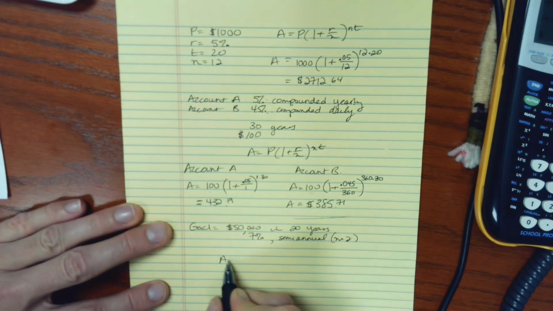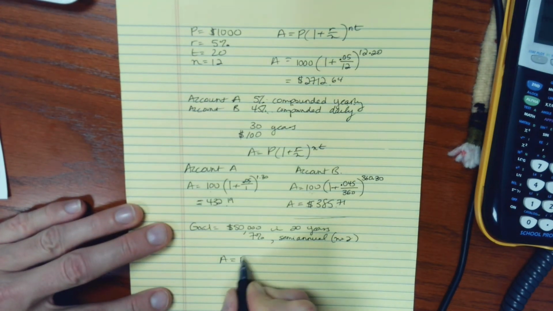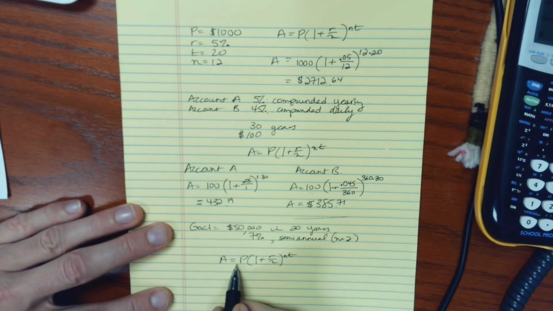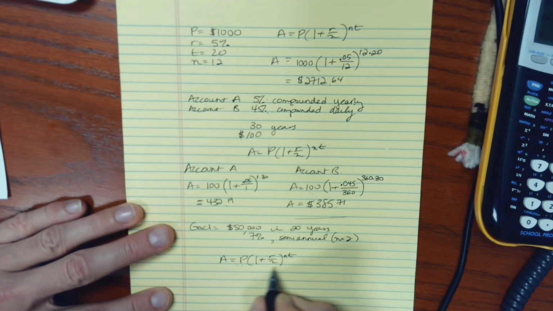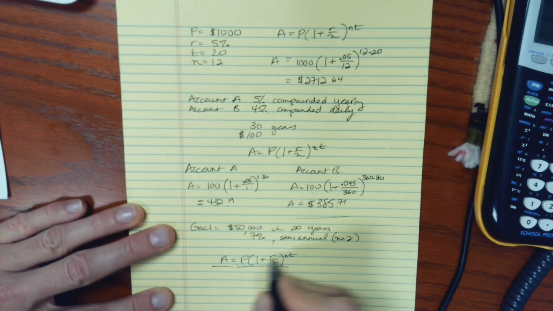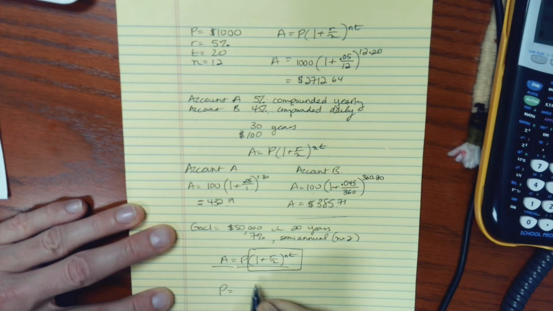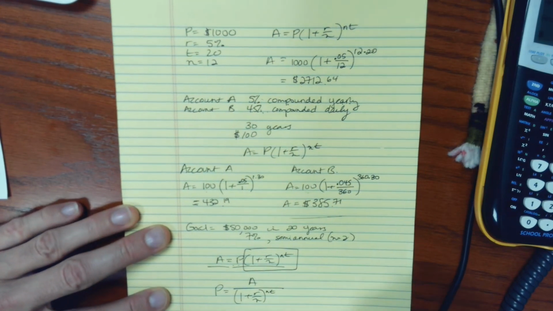So my formula for compound interest can be rearranged so that it's solved for P. If I divide both sides by this, I can say that P equals A over (1 plus r over n) to the nt.